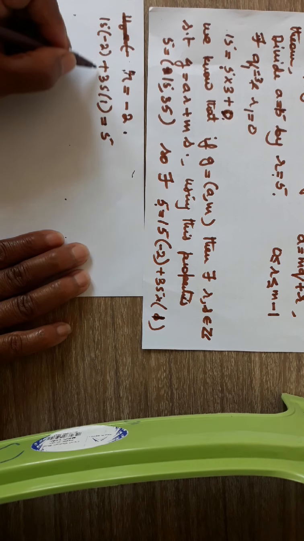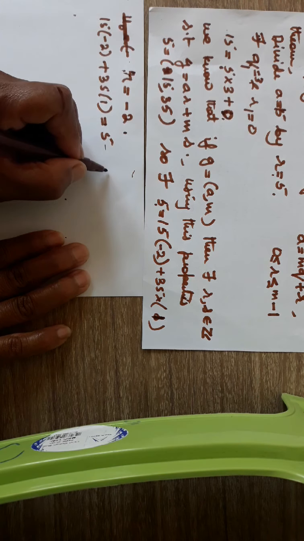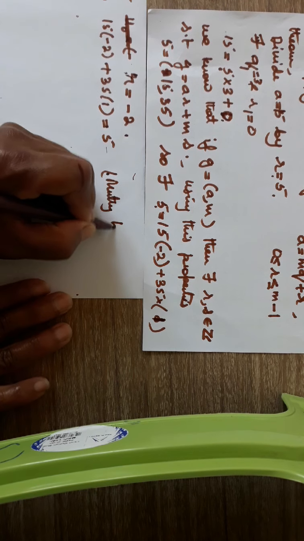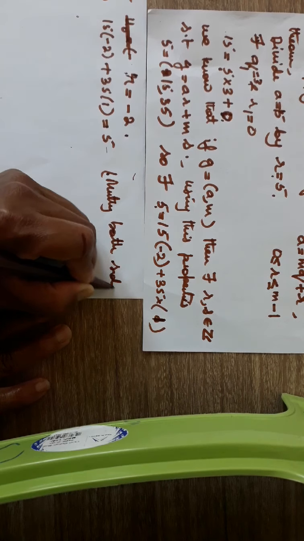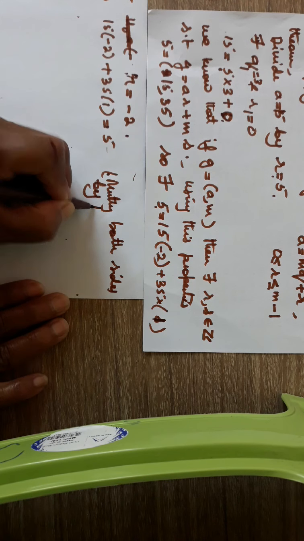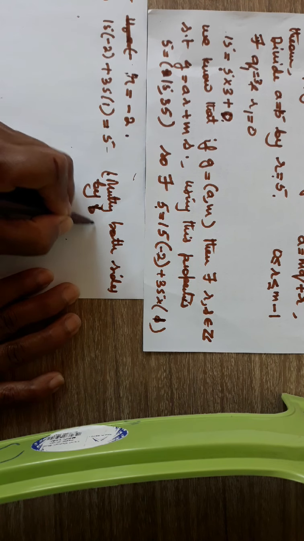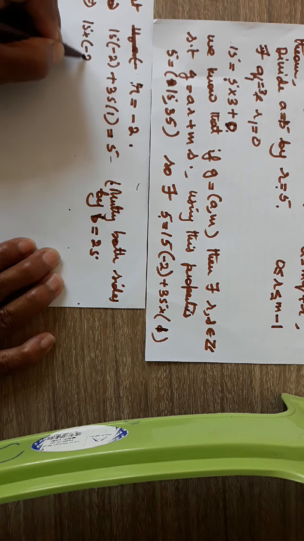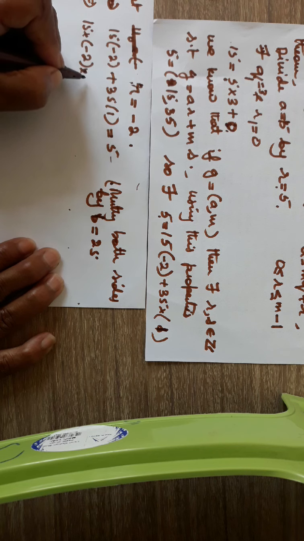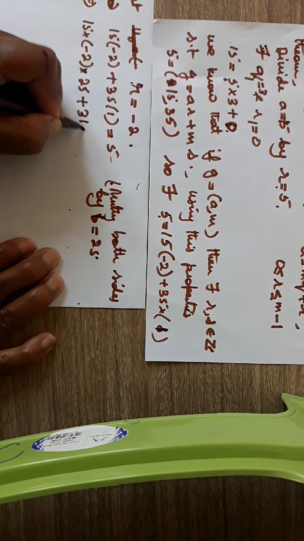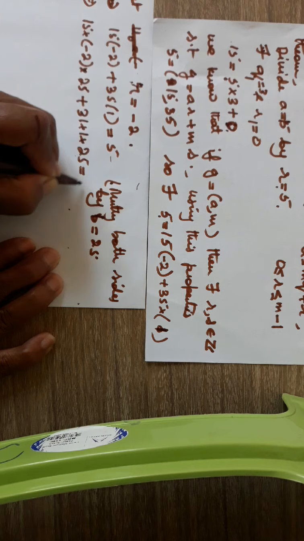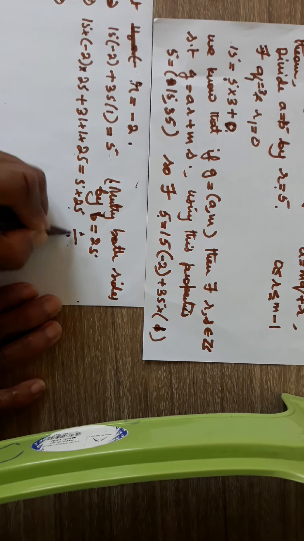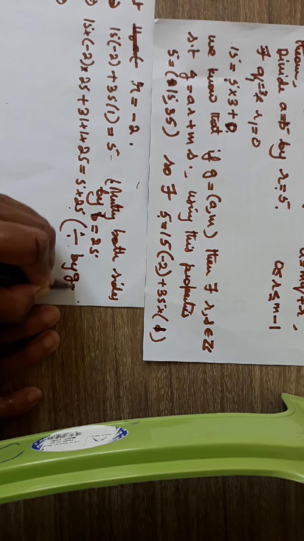Now multiply both sides by 25. So what do we get is 15 into minus 2 into 25 plus 35 into 1 into 25 is equal to 5 into 25. Next, you divide both sides by G equal to 5.